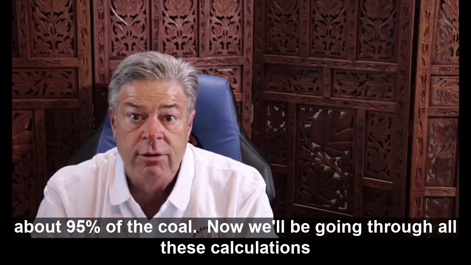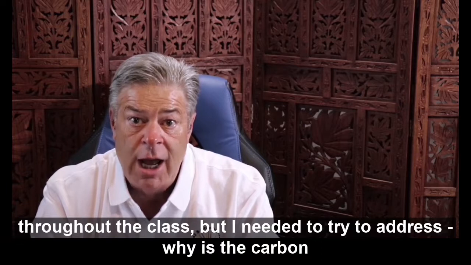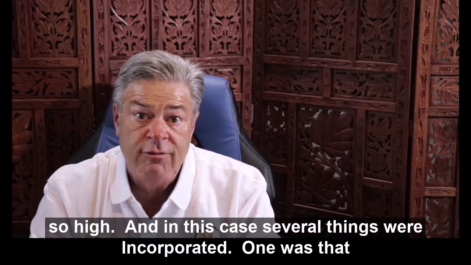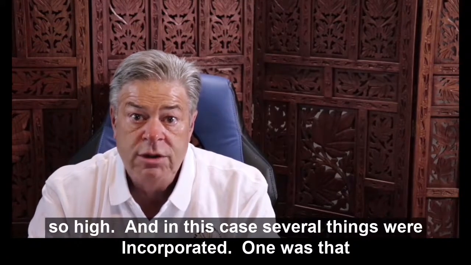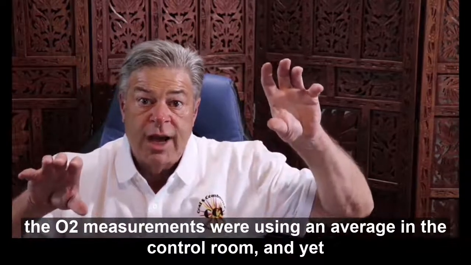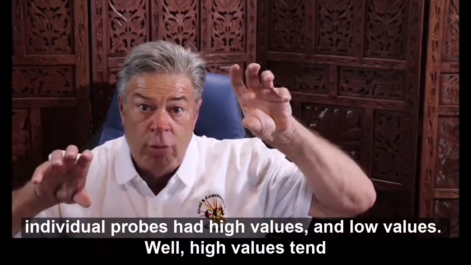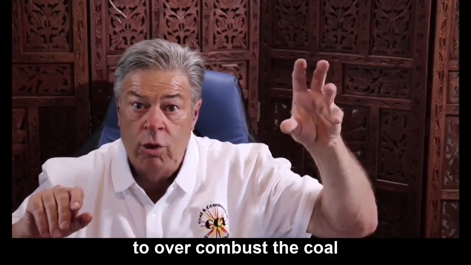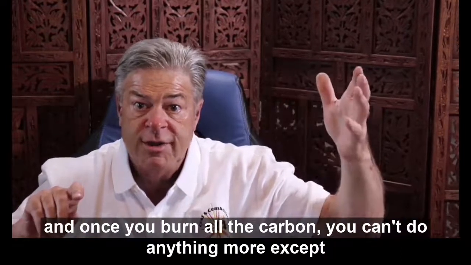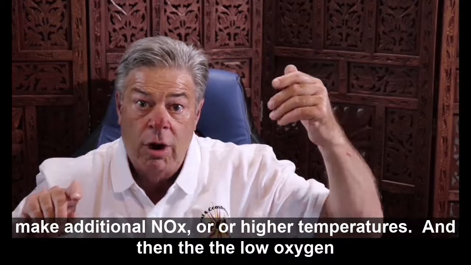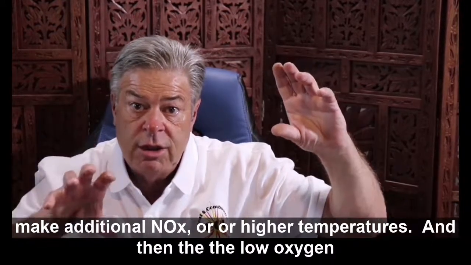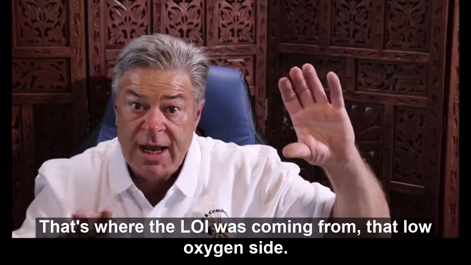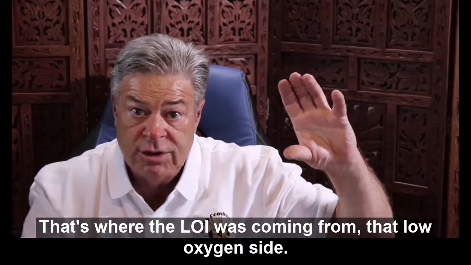Now we'll be going through all these calculations throughout the class, but I needed to try to address why the carbon was so high. And in this case, several things were incorporated. One was that the O2 measurements were using an average in the control room, and yet individual probes had high values and low values. High values tend to overcombust the coal, and once you burn all the carbon, you can't do anything more except make additional NOx or higher temperatures. And then the low oxygen side didn't have enough oxygen to completely burn the carbon. That's where the LOI was coming from, that low oxygen side.